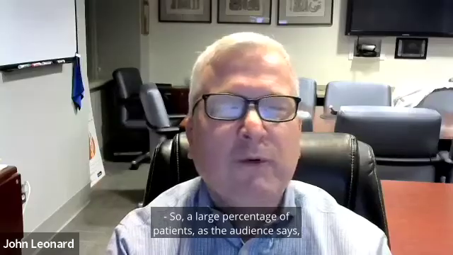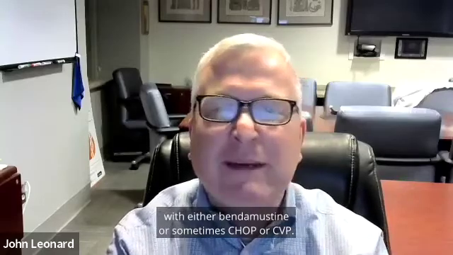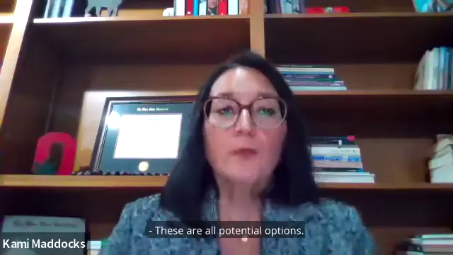So a large percentage of patients, as the audience knows, ends up getting chemoimmunotherapy. Usually with an anti-CD20 antibody with either bendamustine or sometimes CHOP or CVP. How do you think of that in the older patient population? These are all potential options.